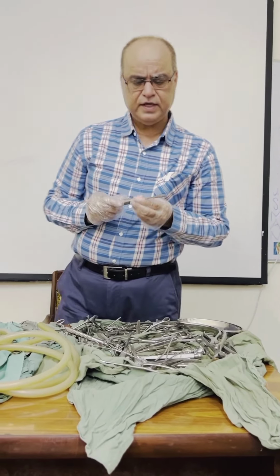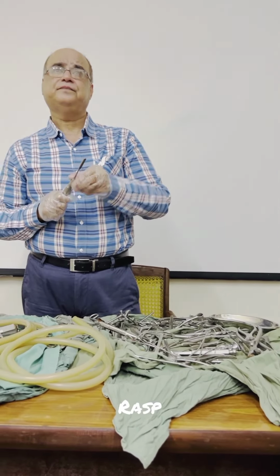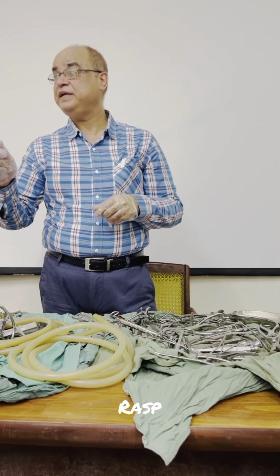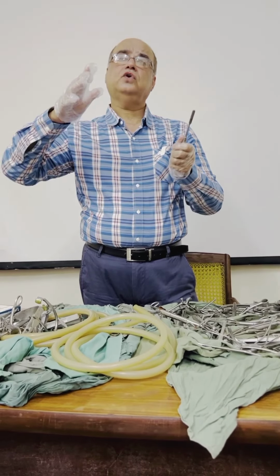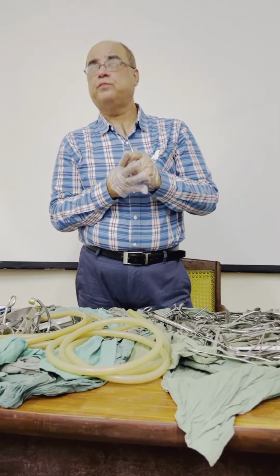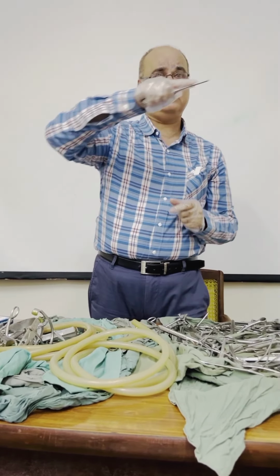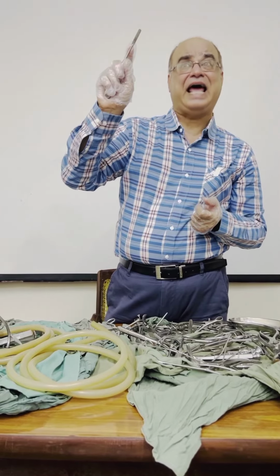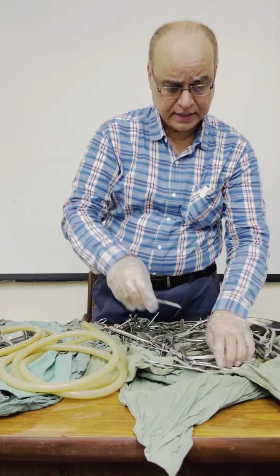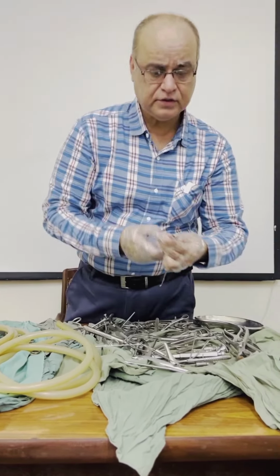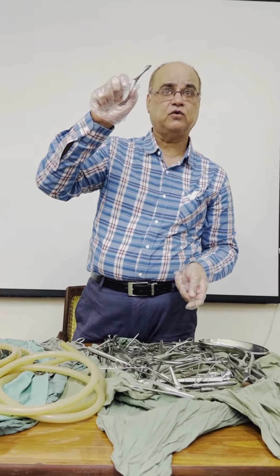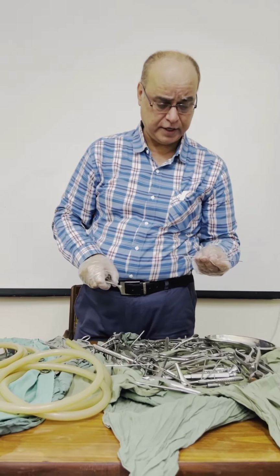This instrument, if you can see, is called a rasp. In reduction rhinoplasty, if there is a bony hump, you can reduce this hump with this rasp. So this is called a rasp. See how small this Pirian's nasal spine is. This is not self-retaining.